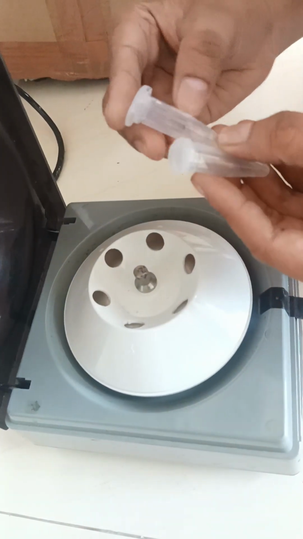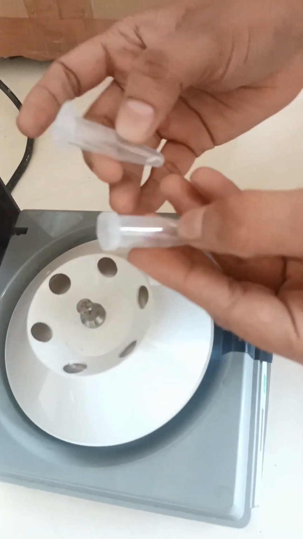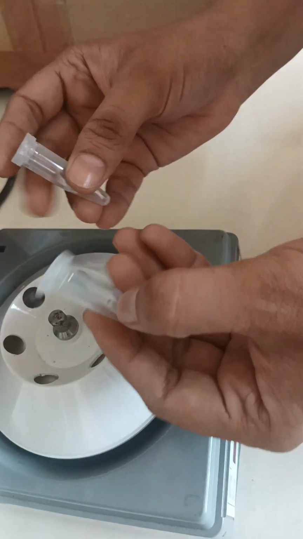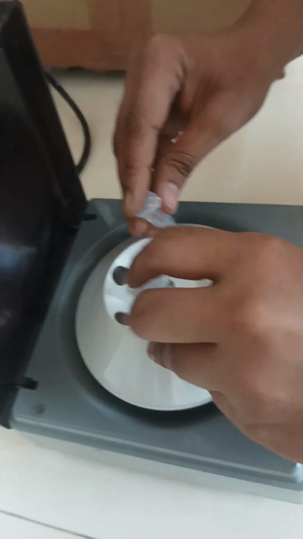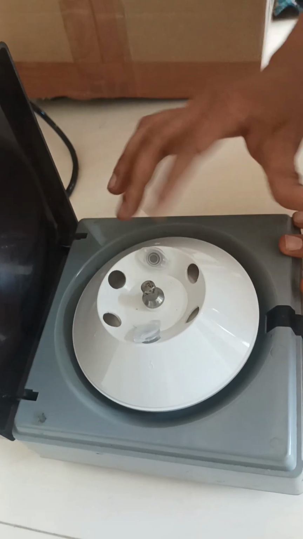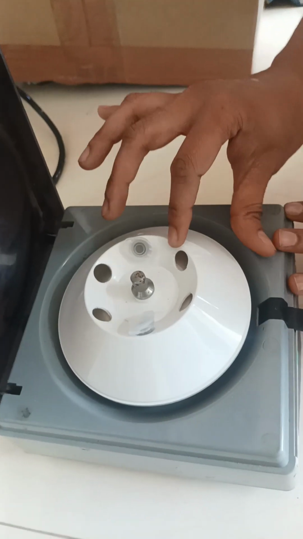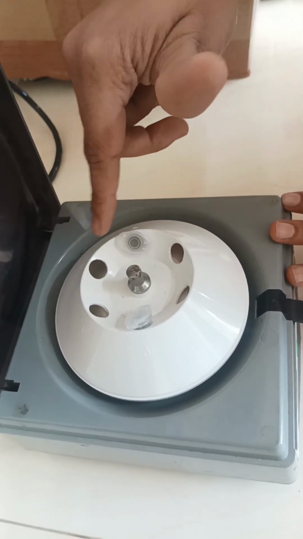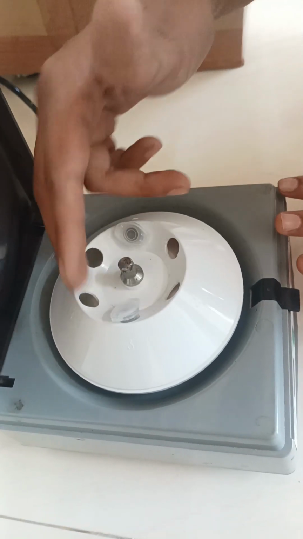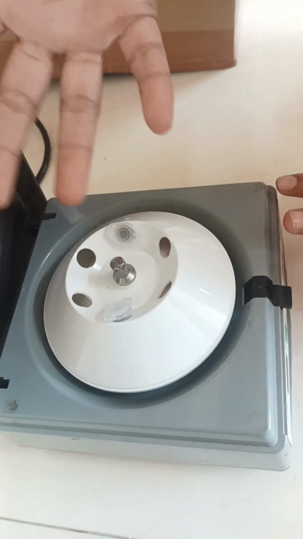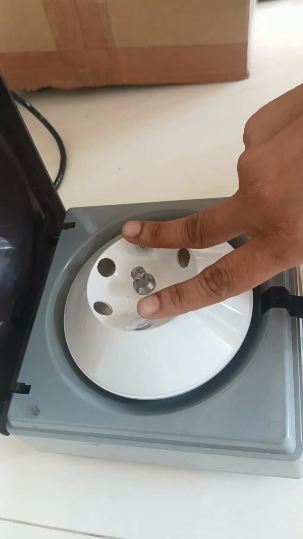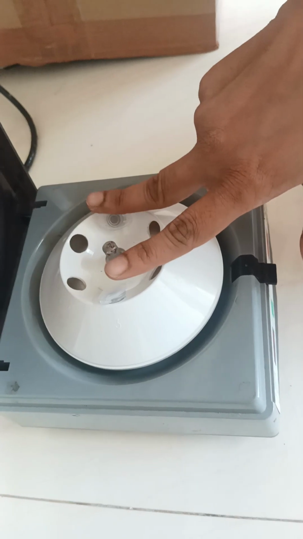Suppose you have taken 0.5 ml of sample, then you will put 0.5 ml of water into another tube and place it opposite each other in order to balance it. In this manner you will put them, so that the balancing will occur. Never run the centrifuge with one tube or an odd number of tubes. You have to balance it with 2, 4, 6 tubes, and make sure that the volume taken into the tubes is the same.